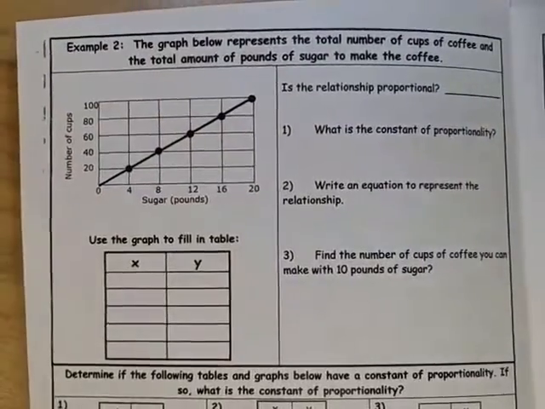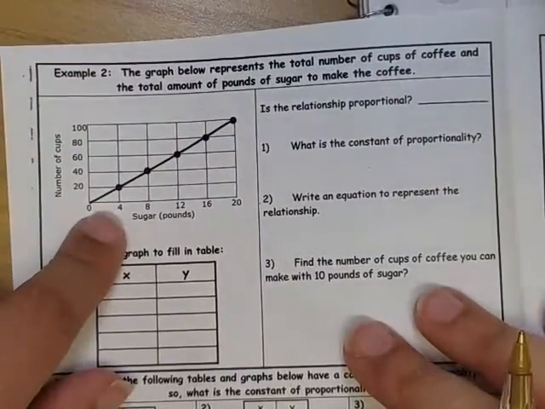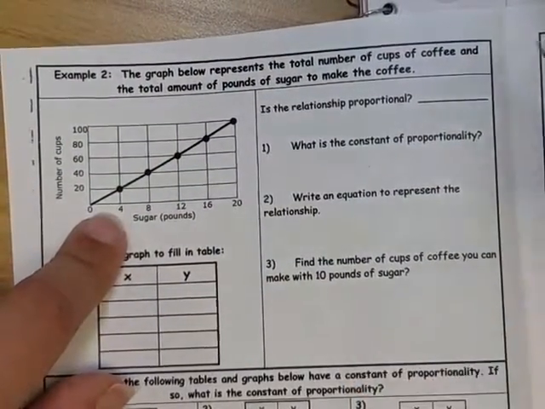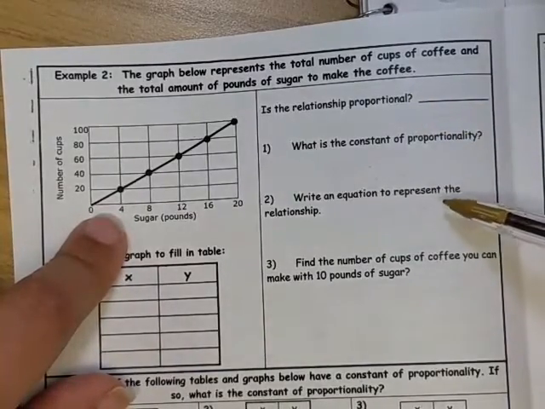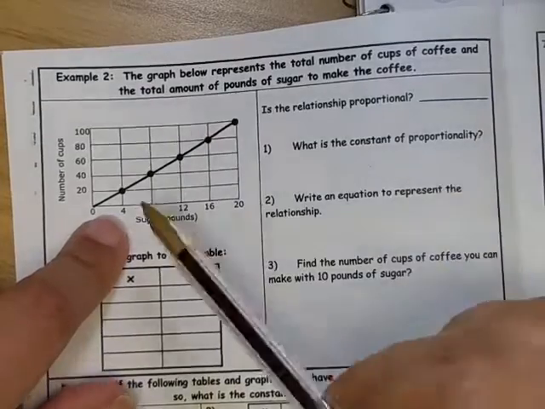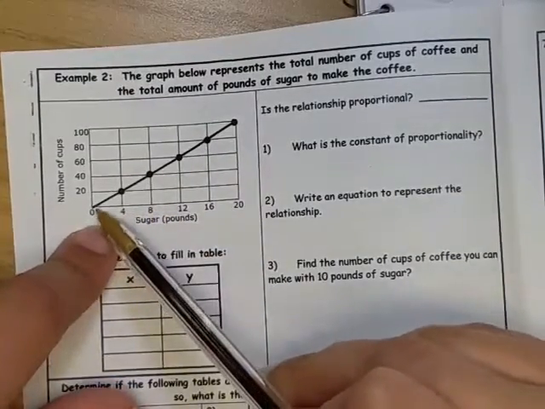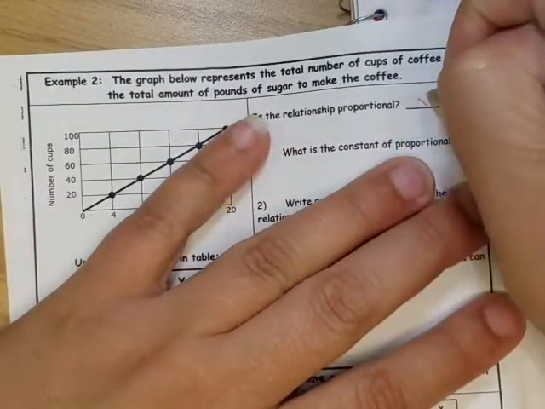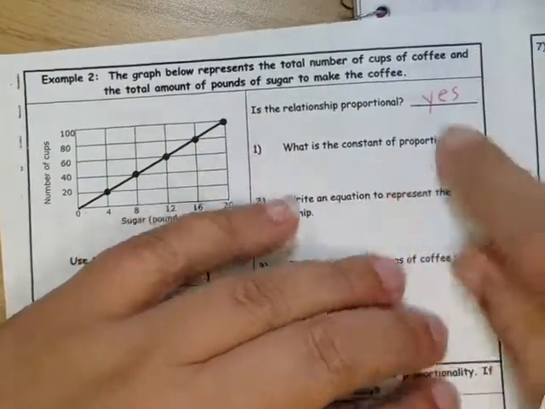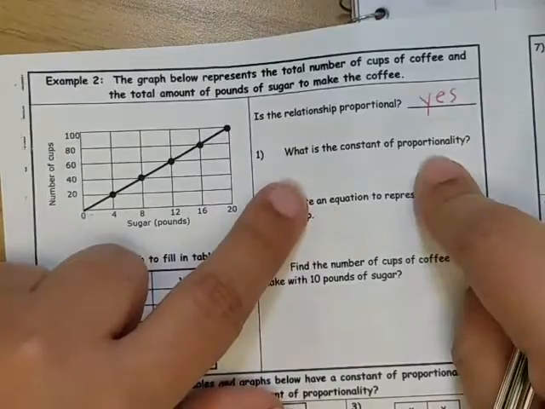All right, example 2. This time they give us a graph, and we have to determine if it's proportional, what the constant of proportionality is, write the equation, and then answer some questions. So let's look at this graph. First of all, does it go through the origin 0, 0? Yes, it does. So we can say yes, it is proportional. Because we can answer yes, we can give a constant of proportionality.